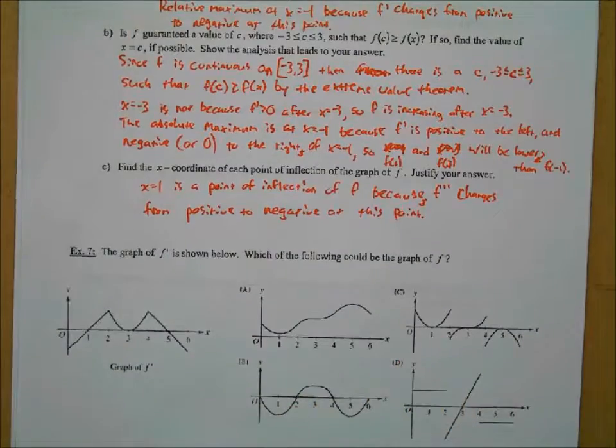That's all you need to say. Again, if you wanted to be really thorough, you could say, therefore, f will be changing from concave up to concave down at this point. But not necessarily. This is sufficient.